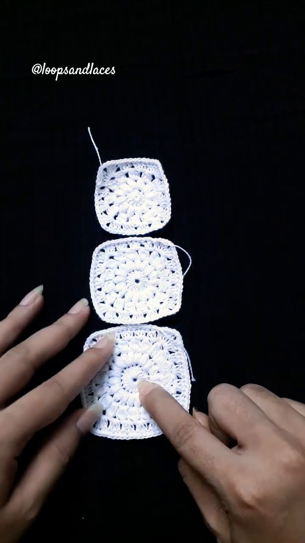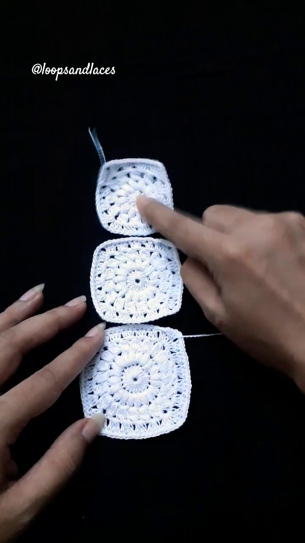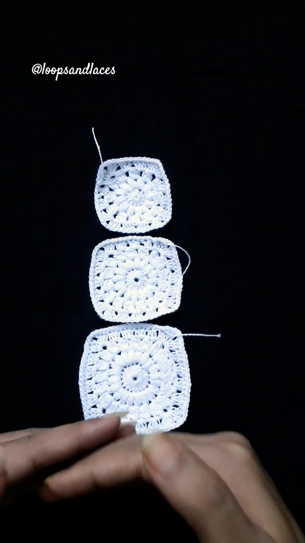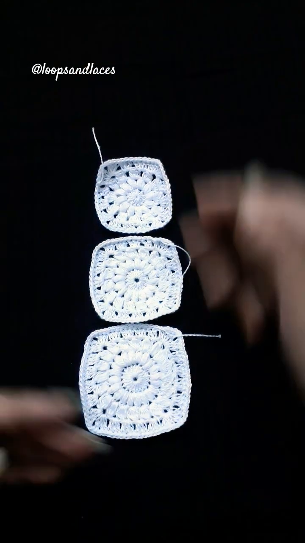this is an initial 20. So with the 12 I have the smallest one, and with the 20 I have the biggest one. Of course you can keep increasing and decreasing.